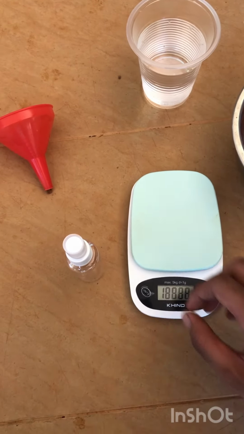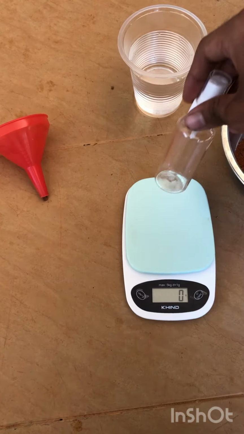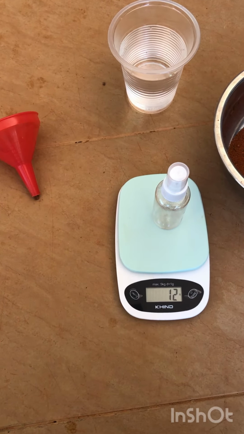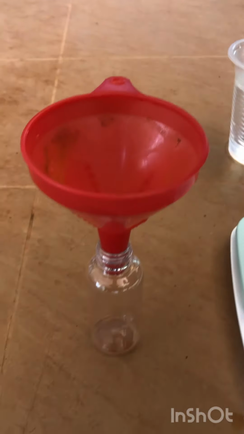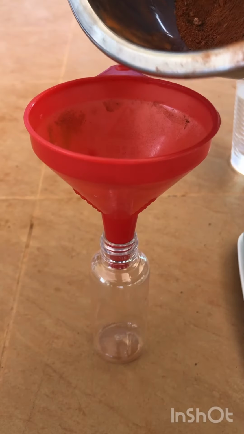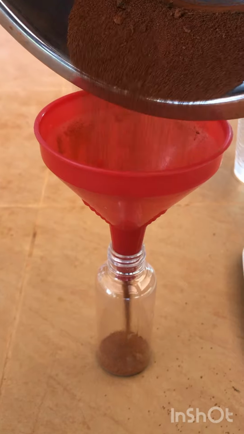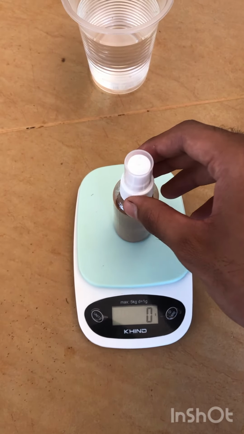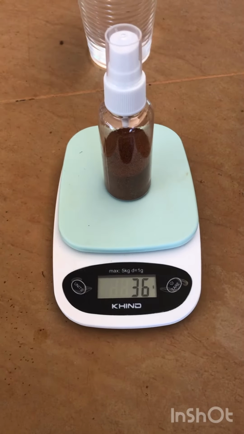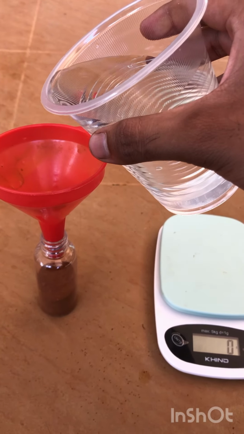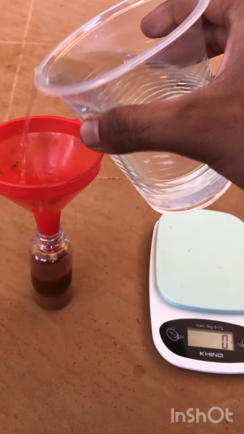First of all, clean and dry the spray bottle properly, and then weigh the spray bottle and record the mass as M1. Then take about 10 to 20 grams of soil sample and pour it carefully into the spray bottle. Weigh the bottle with soil and record the mass as M2. And then pour about 10 ml of water into the bottle to soak the soil. Leave it for about 10 minutes.